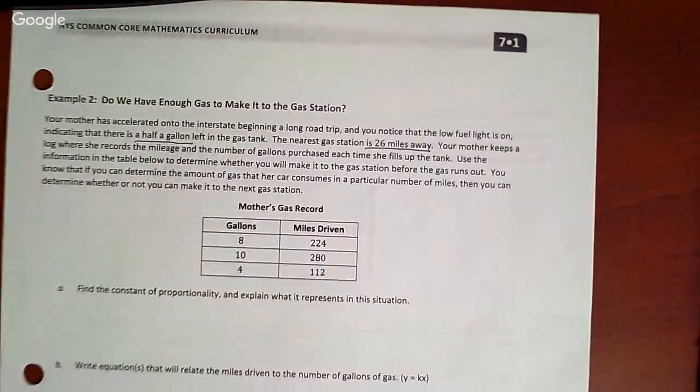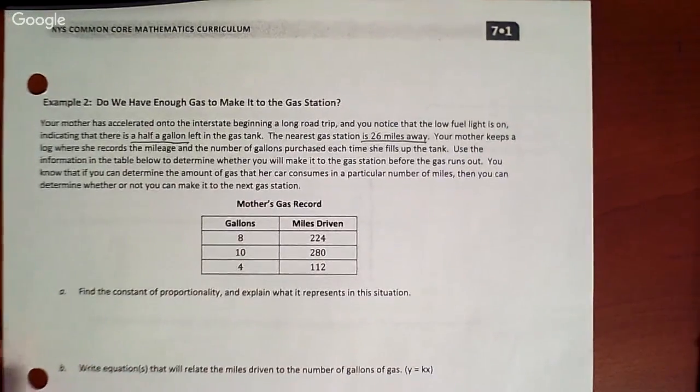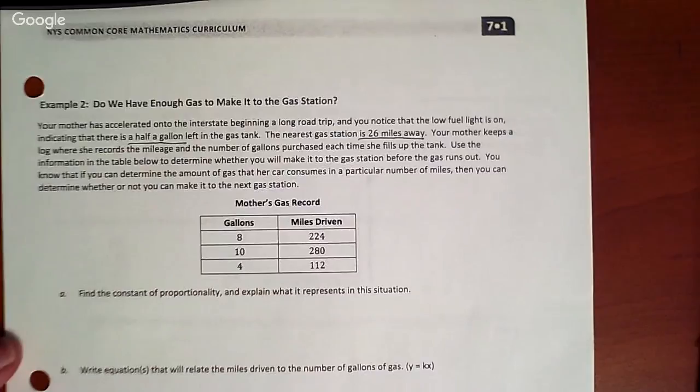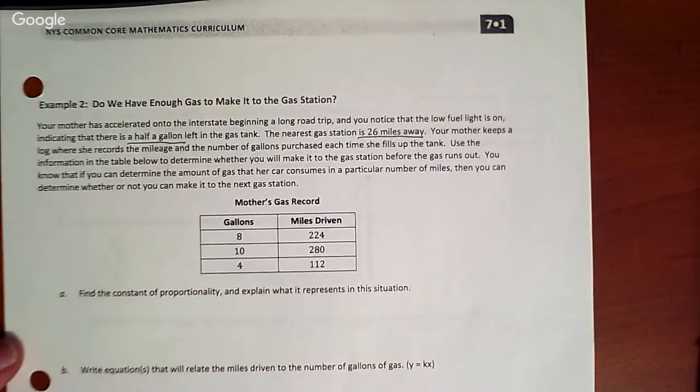Your mother keeps a log where she records the mileage and the number of gallons purchased each time she fills up the tank. Use the information in the table below to determine whether you will make it to the gas station before the gas runs out. You know that if you can determine the amount of gas that her car consumes in a particular number of miles, then you can determine whether or not you can make it to the gas station.